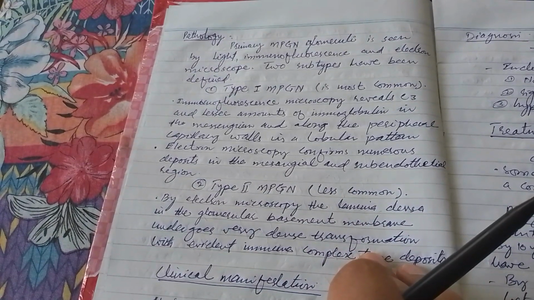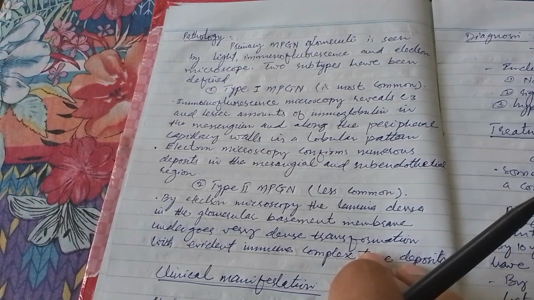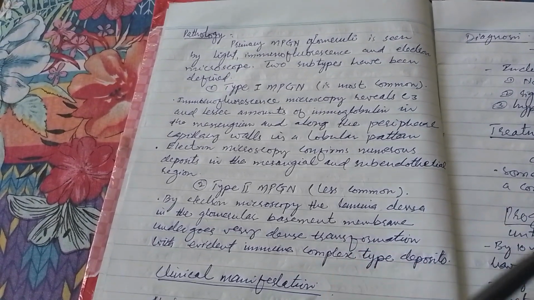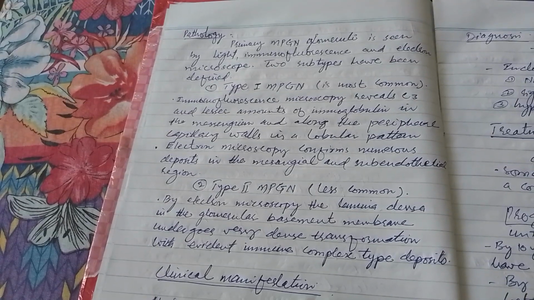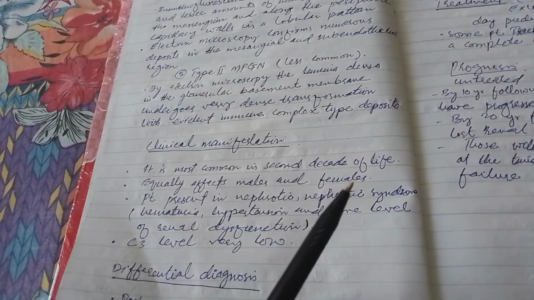Number 2, type 2 membranoproliferative glomerulonephritis is less common. By electron microscopy, the lamina densa in the glomerular basement membrane undergoes very dense transformation with evident immune complex type deposits. Now we come to the clinical manifestations.